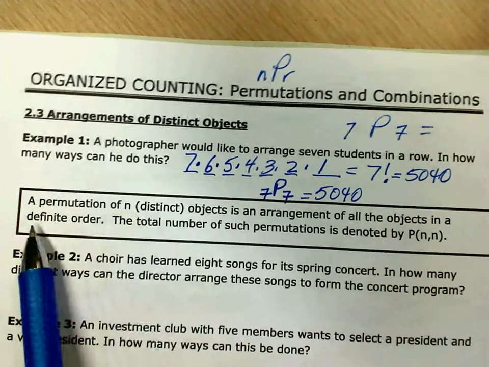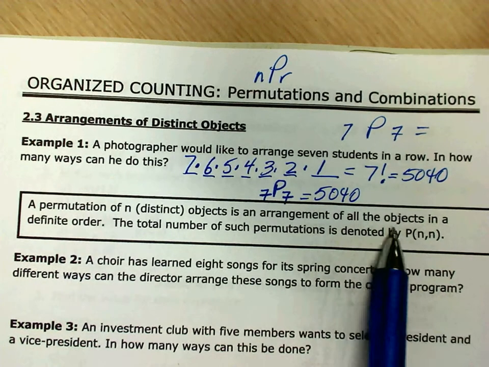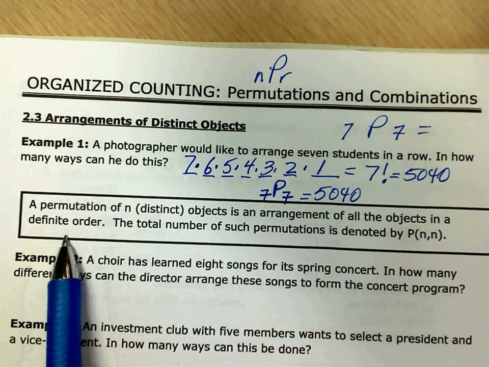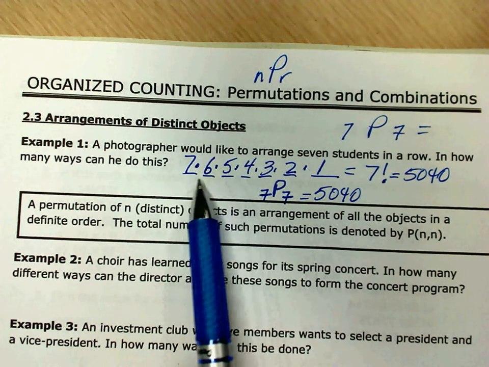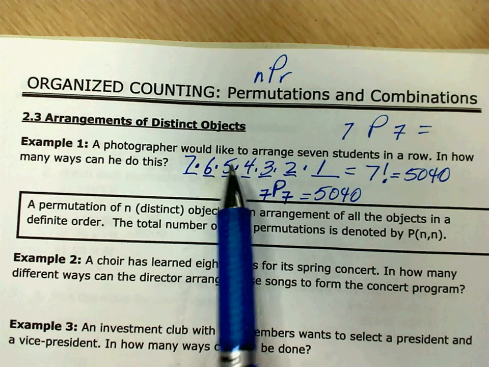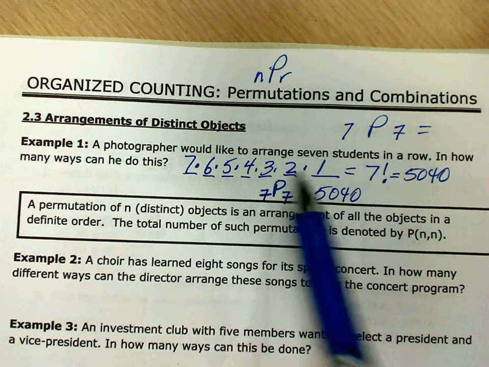A permutation of n distinct objects is an arrangement of all the objects in a definite order. So they're just telling you here order is important. It makes a difference if Bob sits here or John sits here, and if John sits, right? Because we're counting, it all makes a difference.